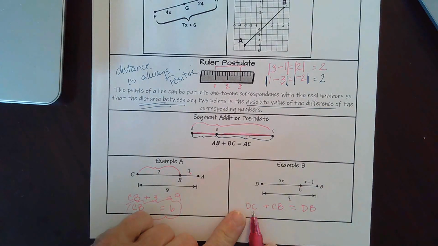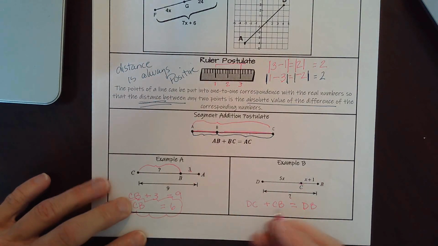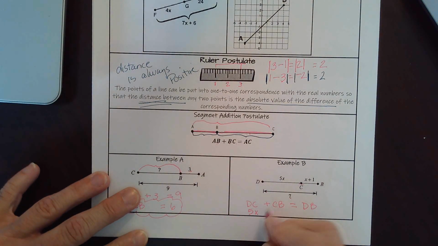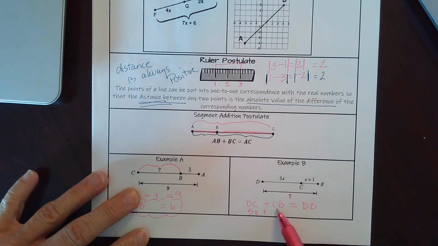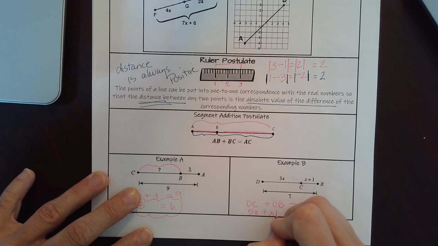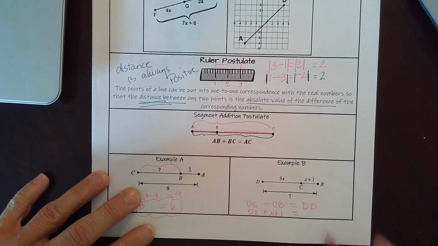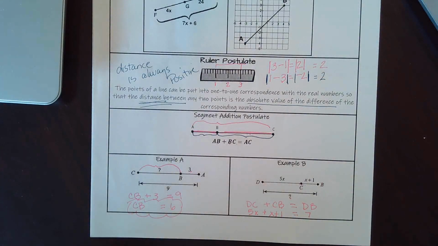So what do we know about DC? We know that DC has a length of 5x, plus we know that CB has a length of x plus 1, and we know that that equals the entire length of DB, which we're told is 7.